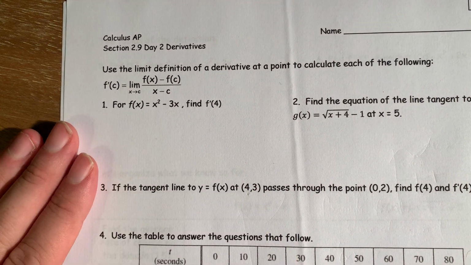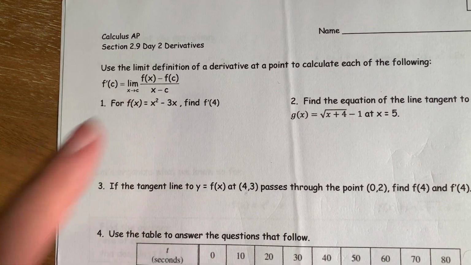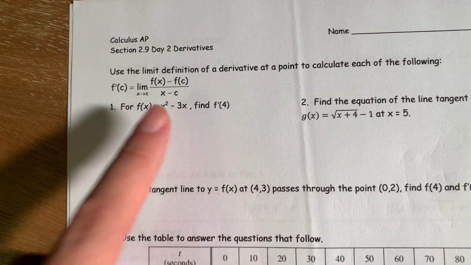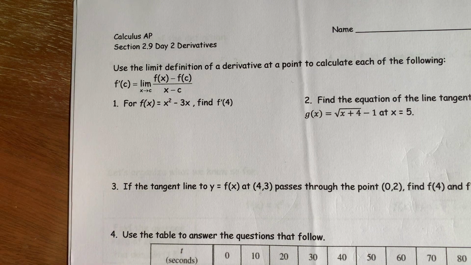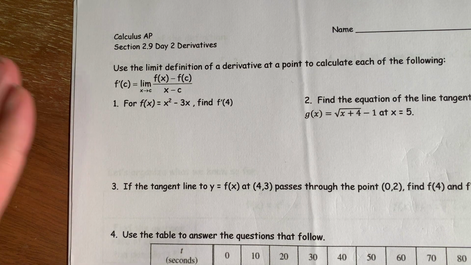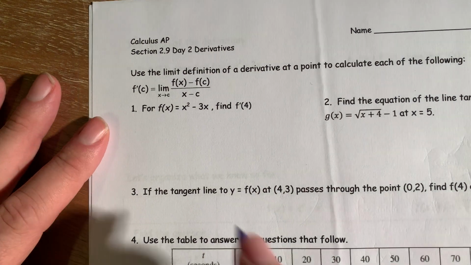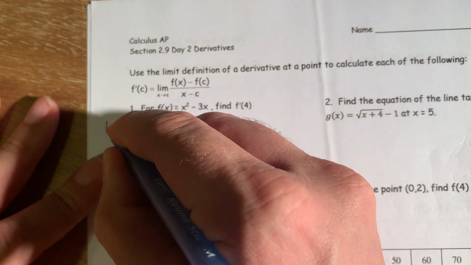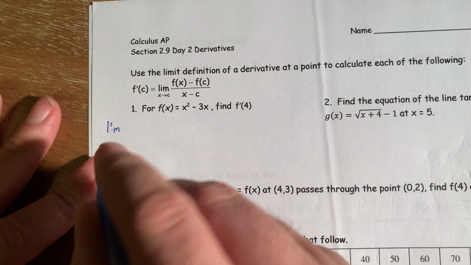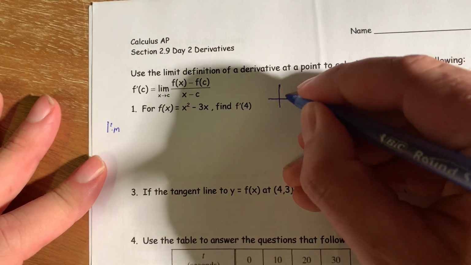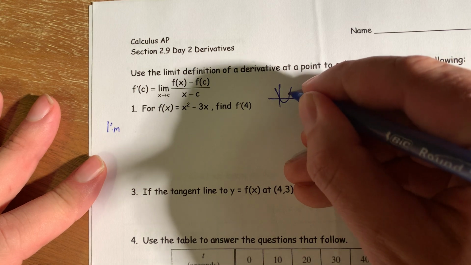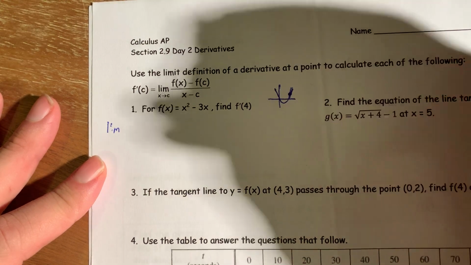This first one, you're supposed to find f prime of 4, which means the slope of this quadratic when x is 4. And let's see how we did on that. If you didn't get it right, let's see. We're setting up this limit. I'm going to go through it pretty slowly here to make sure we all know what's going on. This is a quadratic that looks like this, and we want to find the slope here. Not what's the y value, what's the slope.